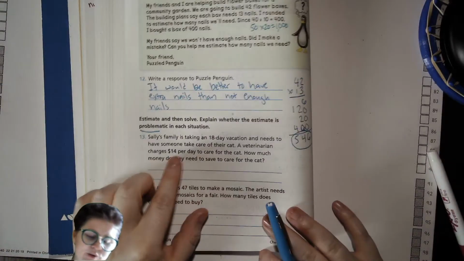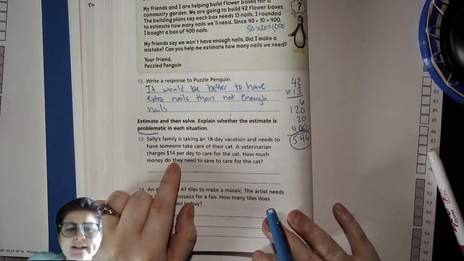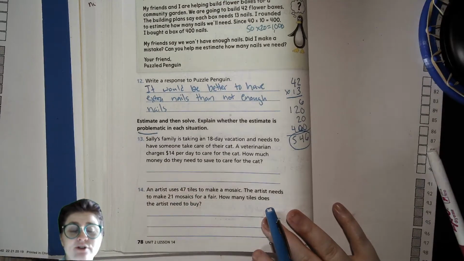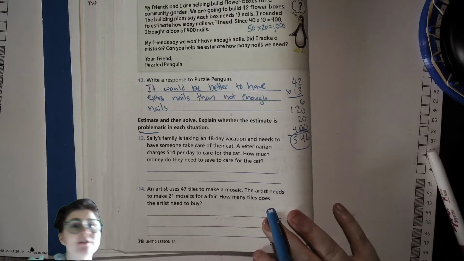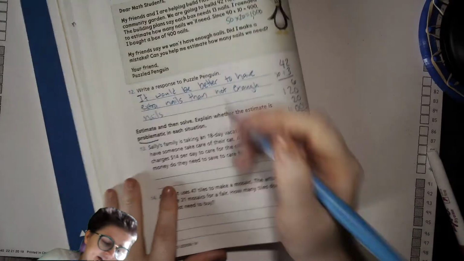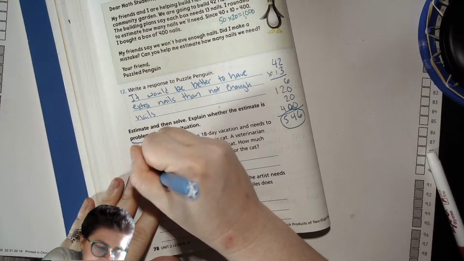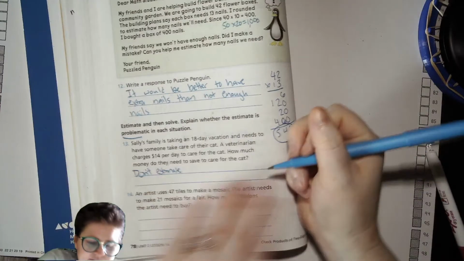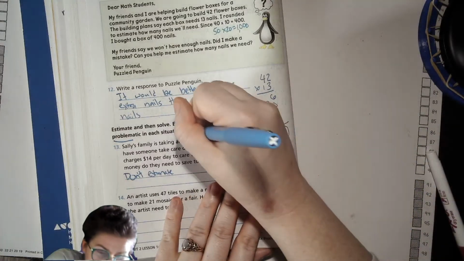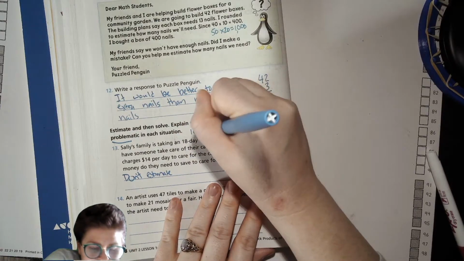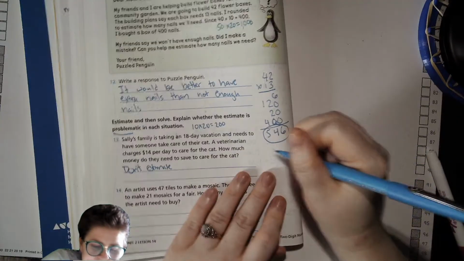And especially with this 14, if you're rounding, you'll round that down to 10, right? And then you're going to have a lower number than what you needed. And you want to have enough money to take care of your cat. So I would say don't estimate. And if you did, it would be 10 times 20, which is 200. And what they really need.